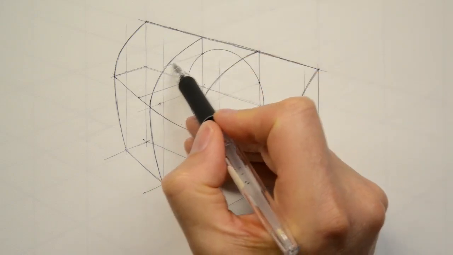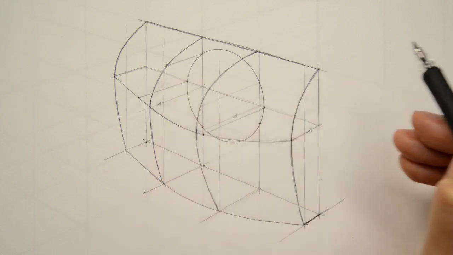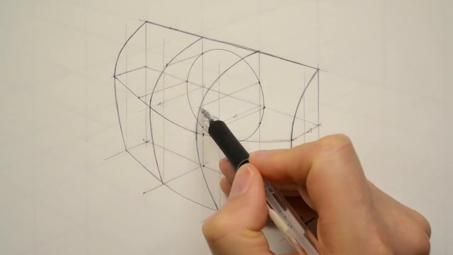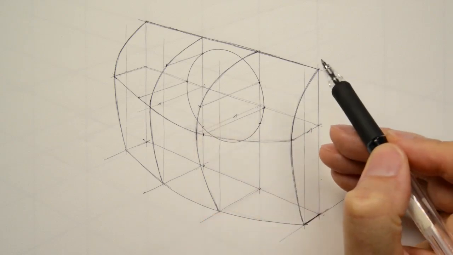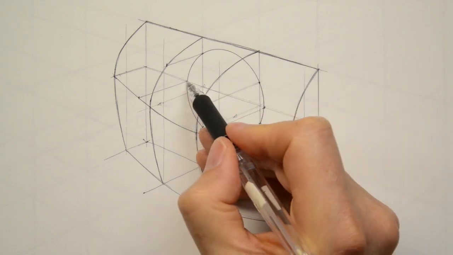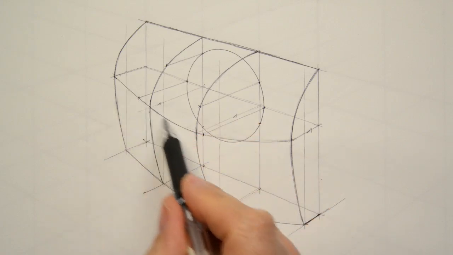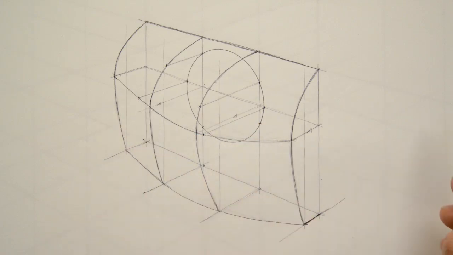So there's a point, transfer it out, there's the point on the surface. Here's a point on the back wall, transfer it out, there's a point on the surface. Right, here's a point on that line at the back, transfer it out. This is the same line, just curving.